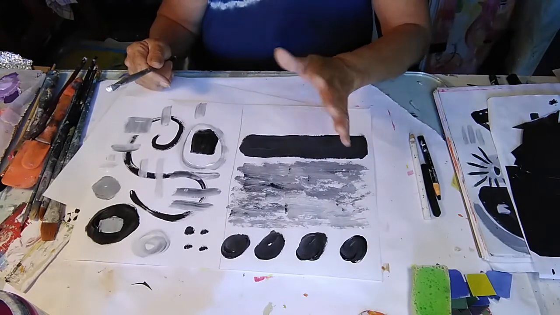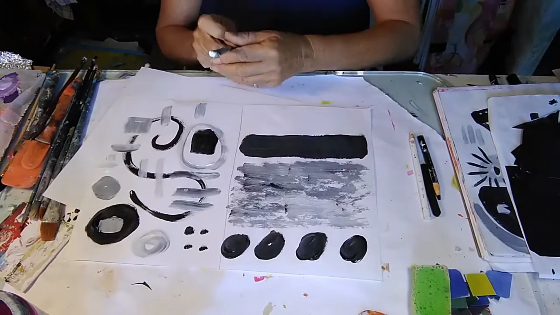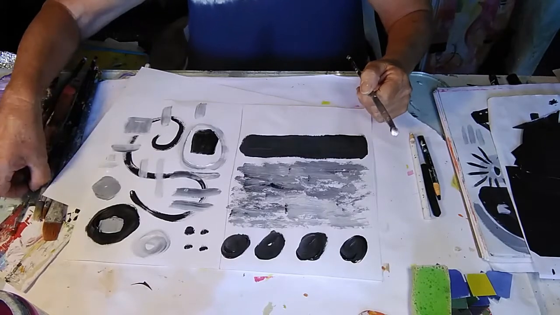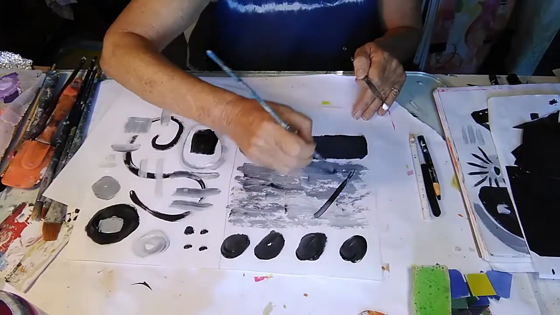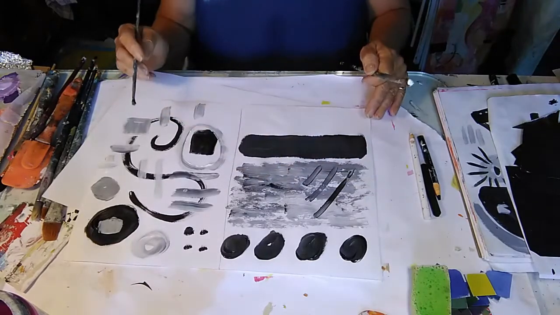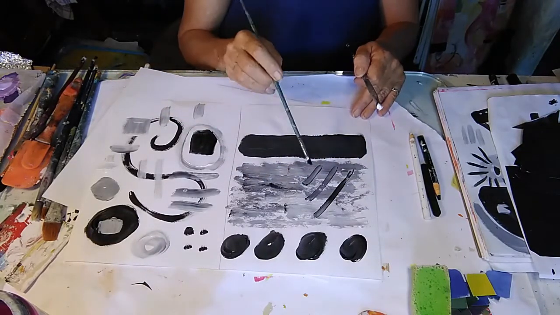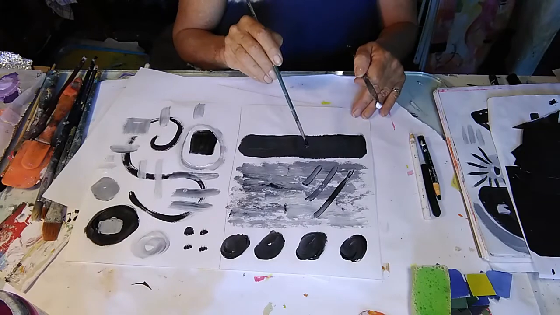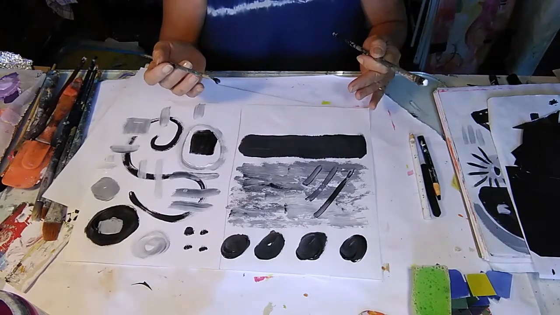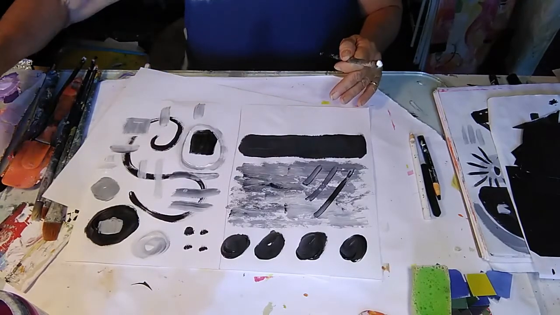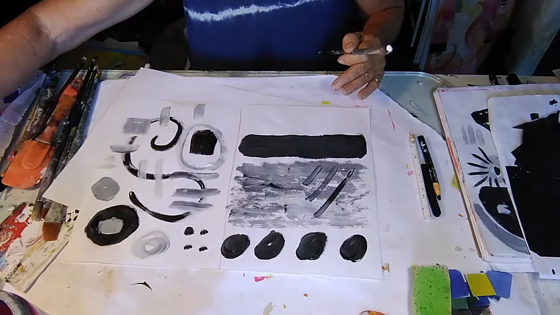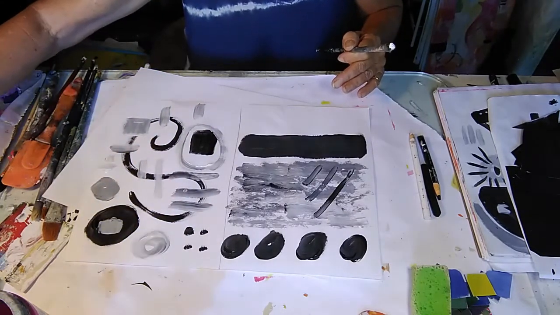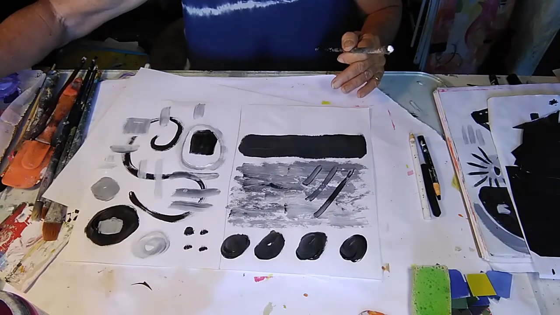So let's change that up a little bit. I'm going to take a different brush. Let's say we do something like this. Again, we've got some contrast, we've got some difference, and we've got something interesting happening. We can change it up again by doing something contrasting and a little bit softer.